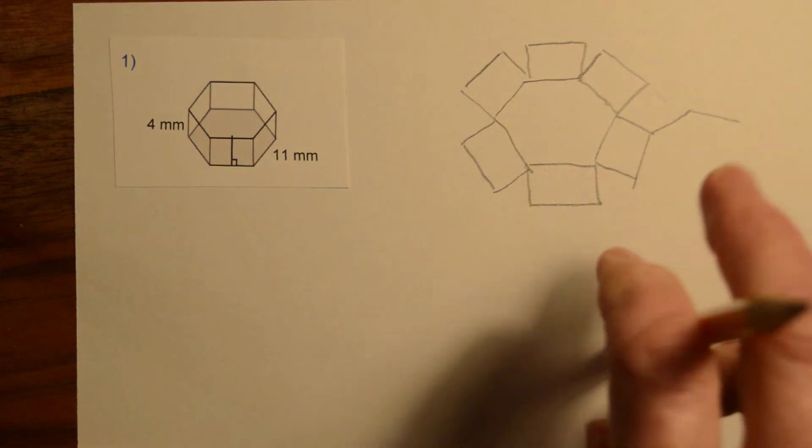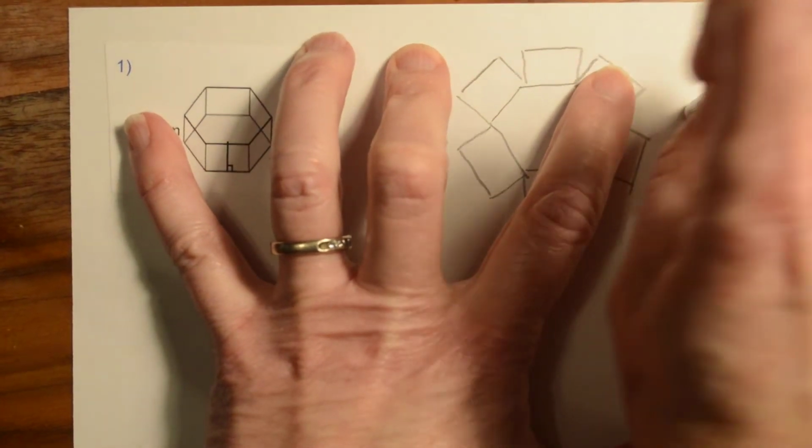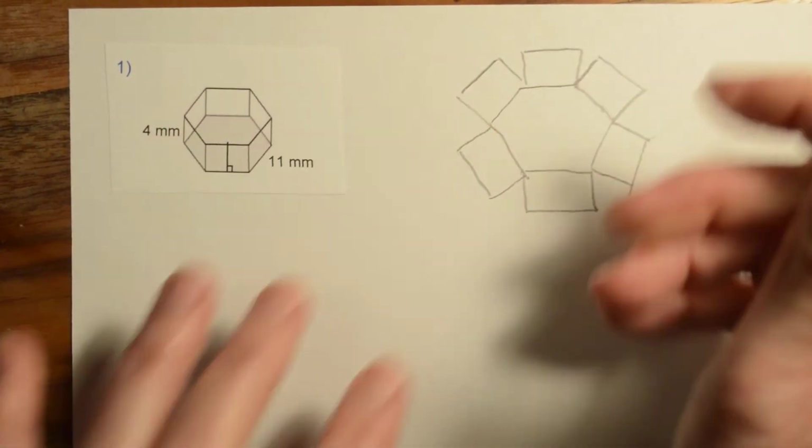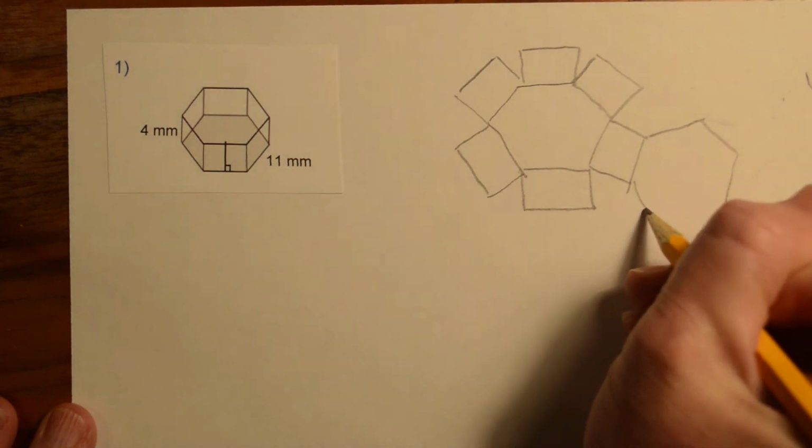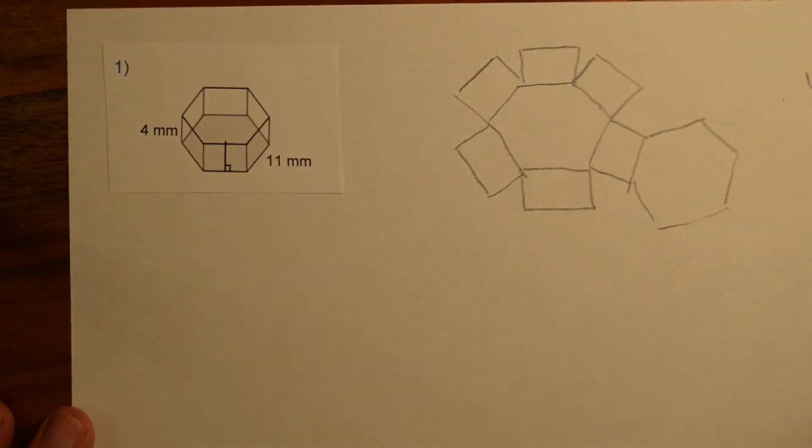I was just getting ready to make an octagon. That's not it. So it's going to look something like that is the net. All right, there are other configurations that you could do, but essentially that is the net.